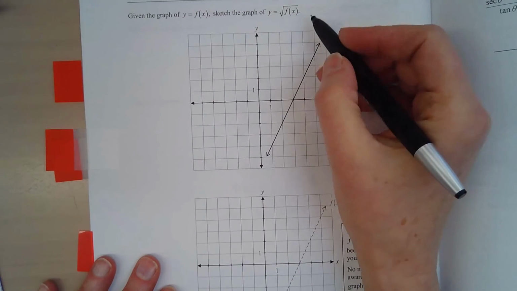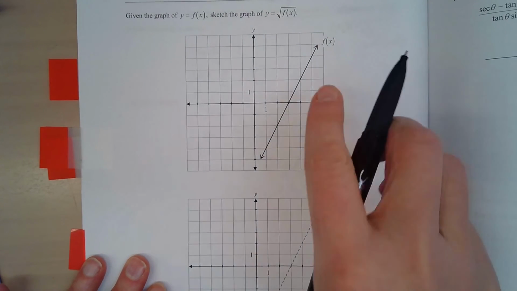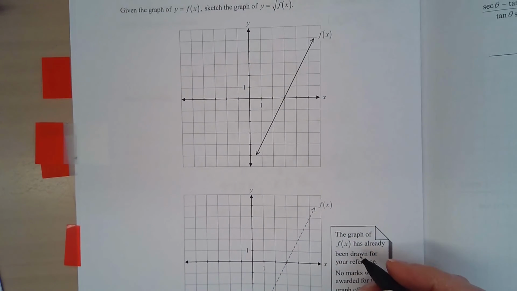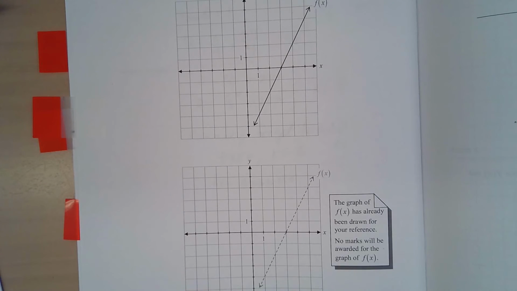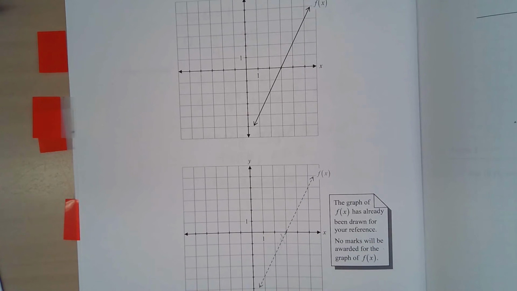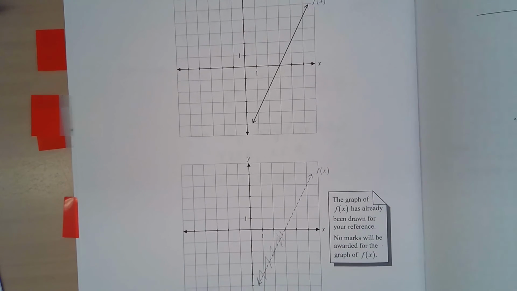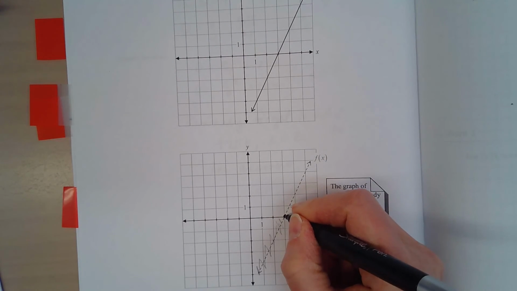So if I said sketch the graph of the square root, this is what they gave you. They want you to square root the graph. So once again, I can't square root a negative value. So anything hanging below the x-axis is gone. I find where y = 0 and y = 1.